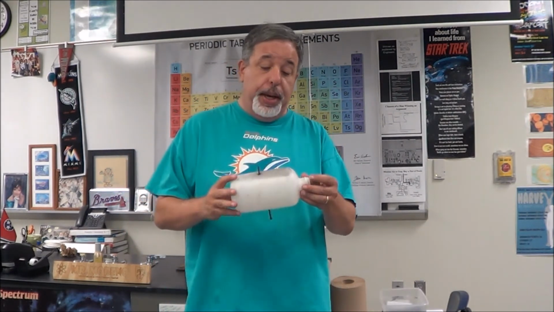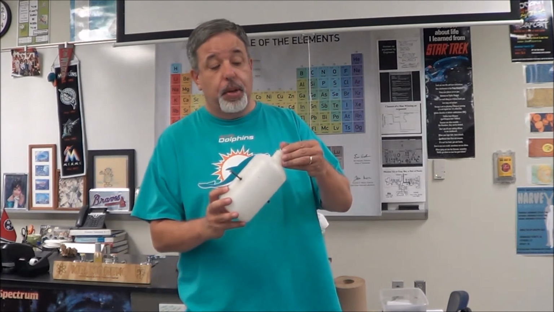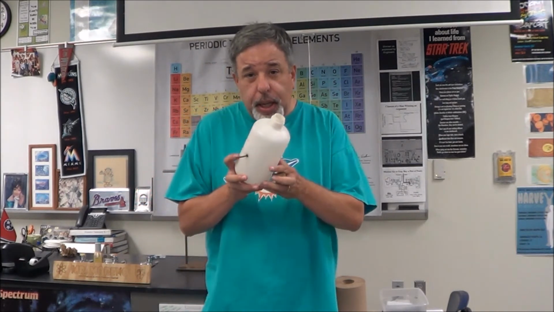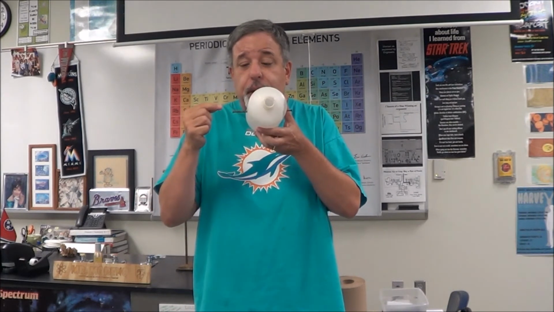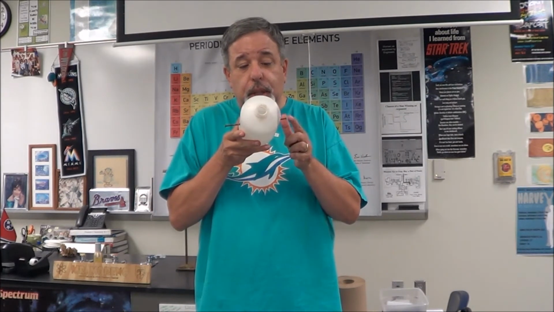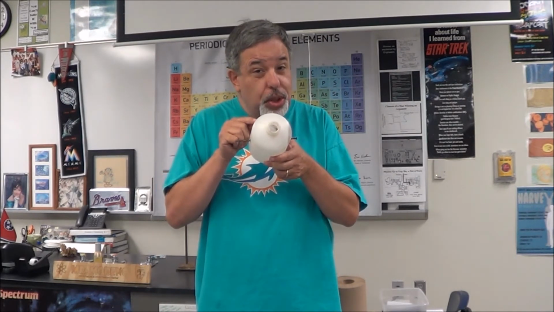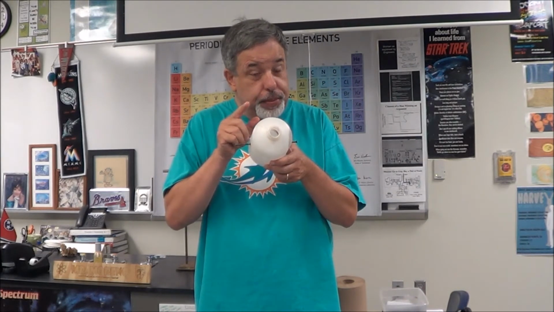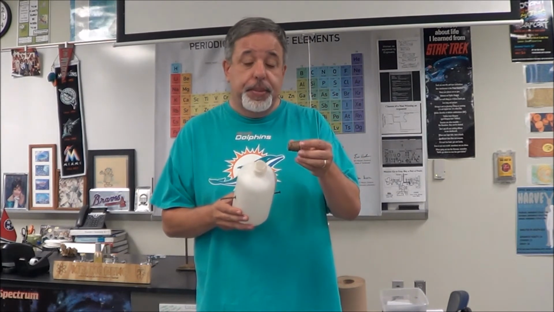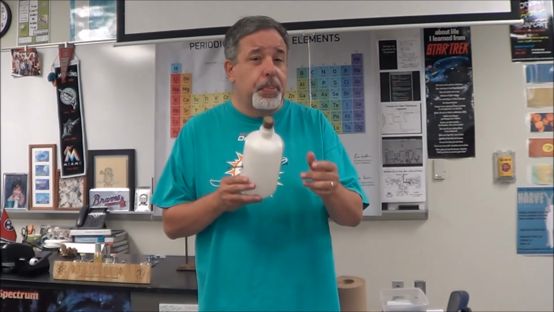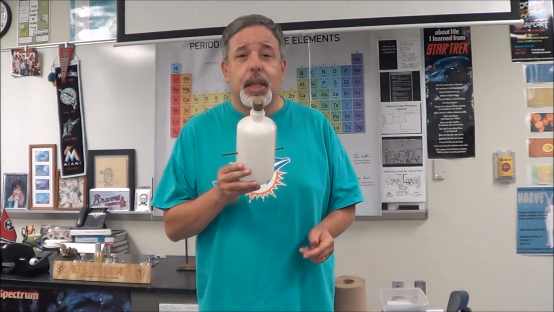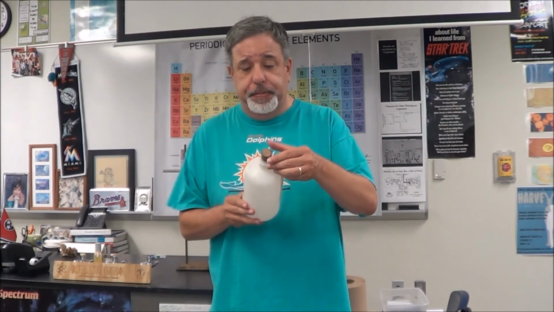So in this first demonstration, what we're going to do is simulate what happens in your cars every day. First of all, we have a bottle, and that bottle has a cork in it. I know you can't see it, but there are two nails that are embedded in the bottle. The nails are close to touching, but not quite touching. Here's the cork, and the cork fits snugly, but not too tightly, in the mouth of the bottle.